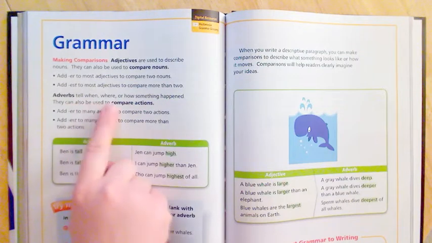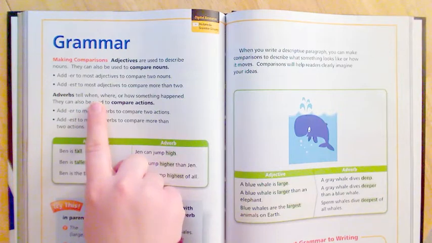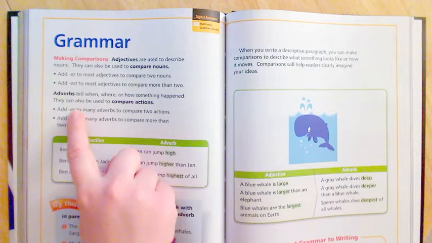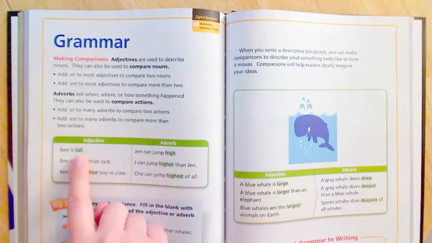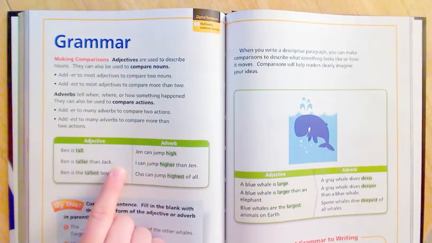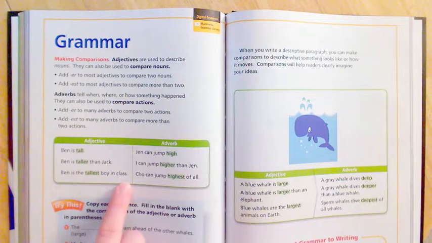Adverbs tell when, where, or how something happened. They describe a verb, and they can also be used to compare actions, also adding ER and EST. So an adjective is tall. Ben is tall. Ben is taller than Jack. I'm comparing Ben and Jack. And if I'm comparing Ben and all of the boys in his class, so more than just two, Ben is the tallest boy in class.